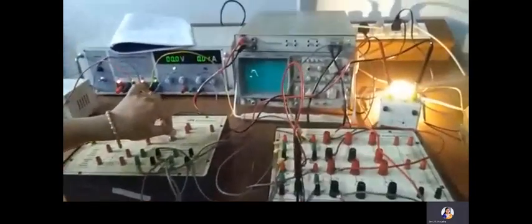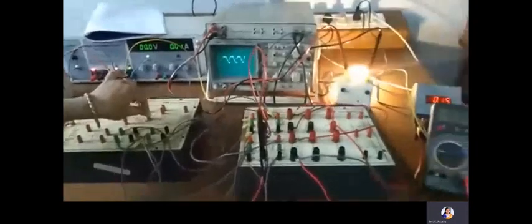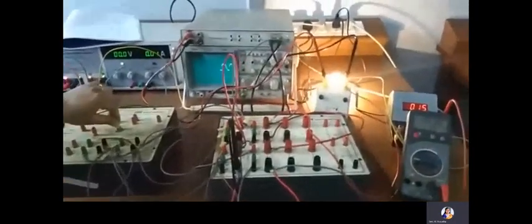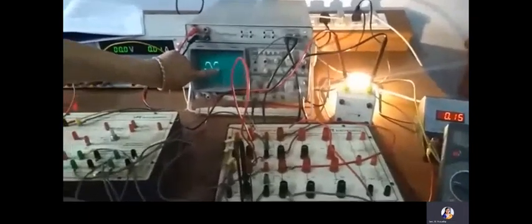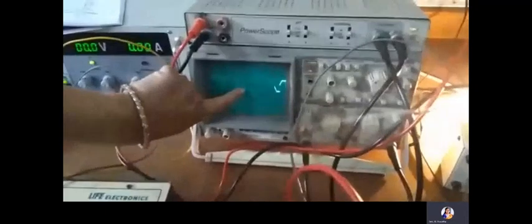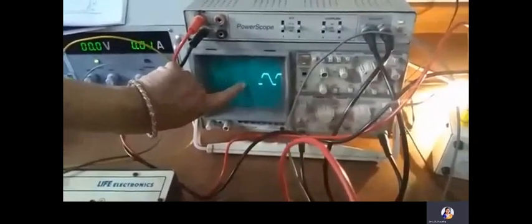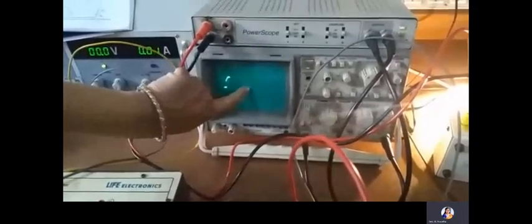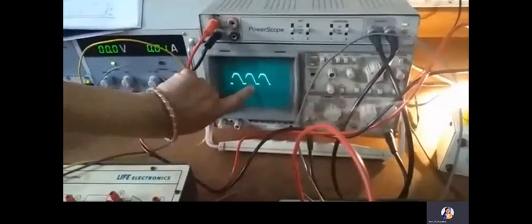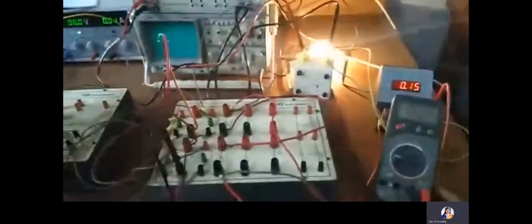Now, as you vary alpha, the minimum alpha is 36 degrees. I have kept the alpha at 36 degrees. You can read it clearly. One small division is equal to 18 degrees. So the shot is covering two small divisions. That is, with reference to this, you are turning on the thyristors at this point. So your alpha is 36 degrees. When alpha is 36 degrees, the output voltage is 191 volts.